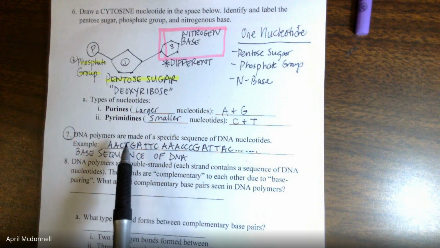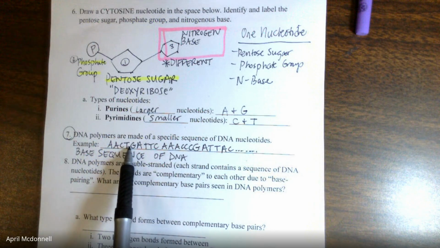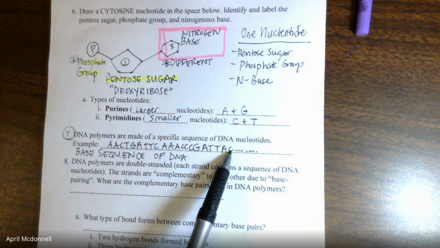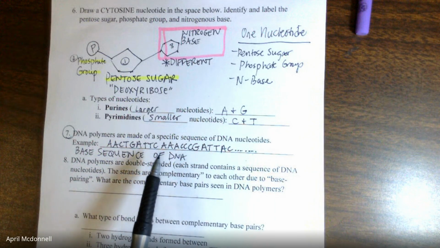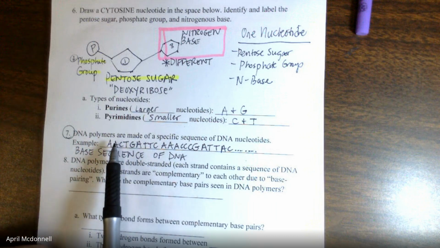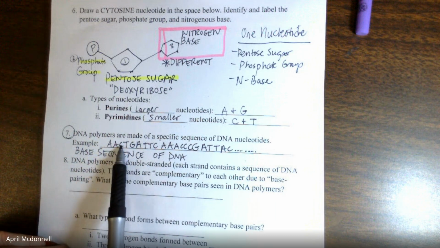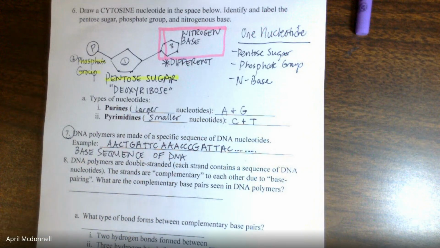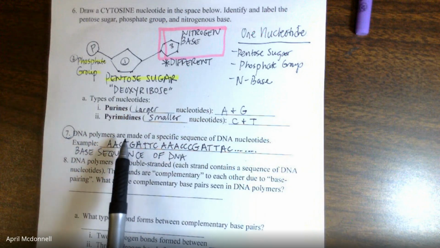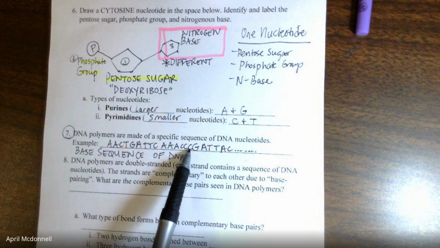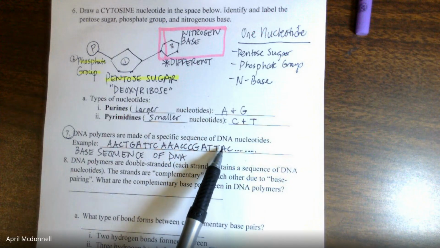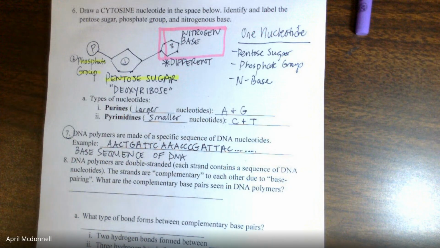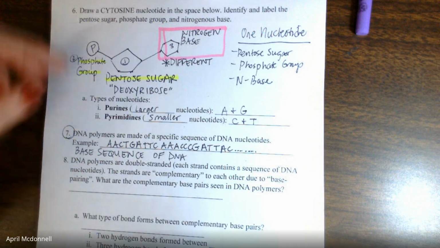Now, this may be an example of just a tiny segment of one DNA molecule. Remember that humans have 46 DNA molecules, and each DNA molecule can be made of hundreds or thousands of nucleotides. So, of course, this is just representing a very small section of a DNA molecule and the base sequence within that section of DNA.